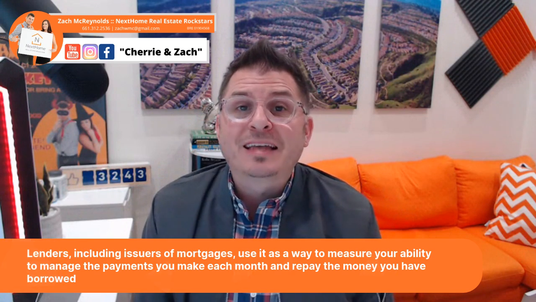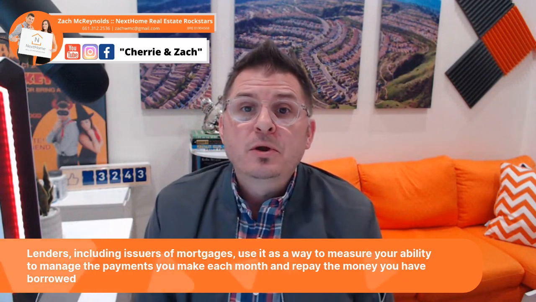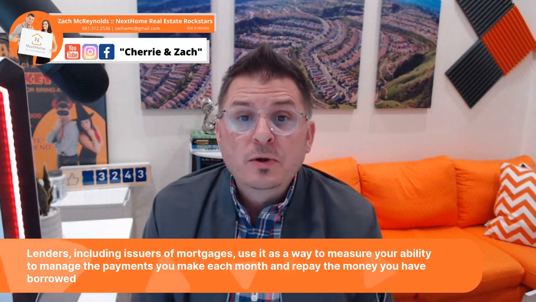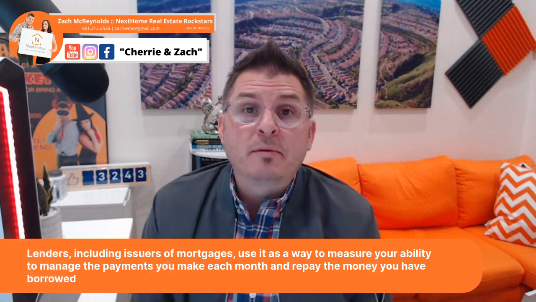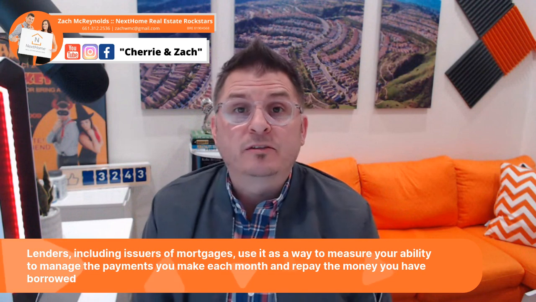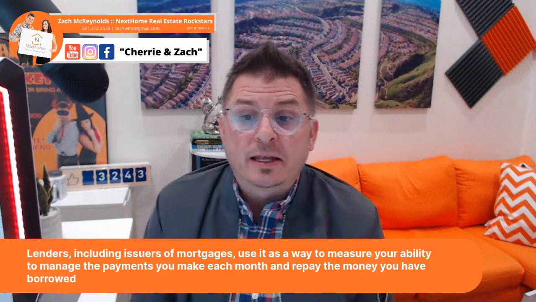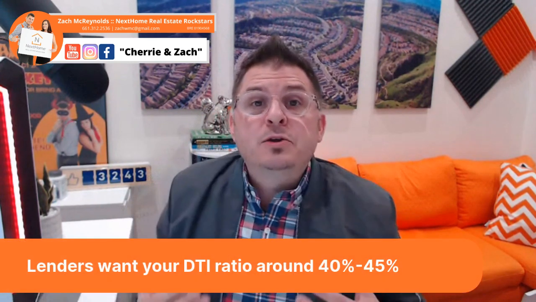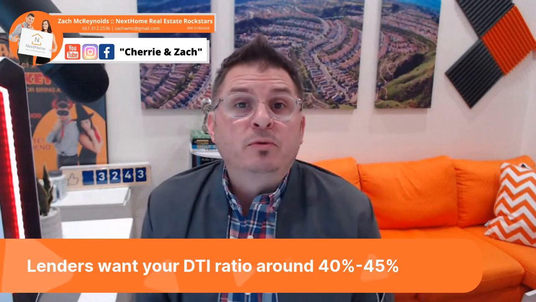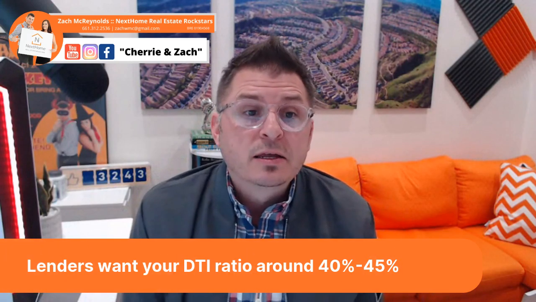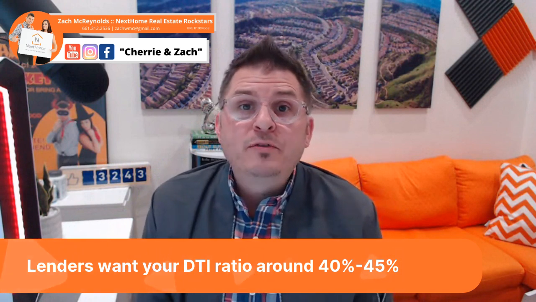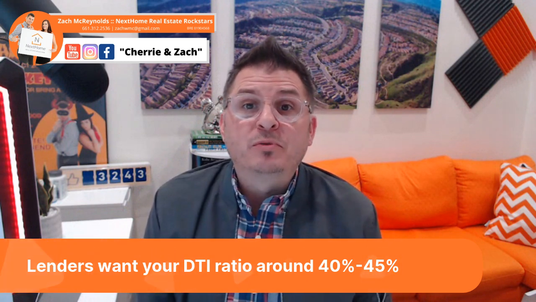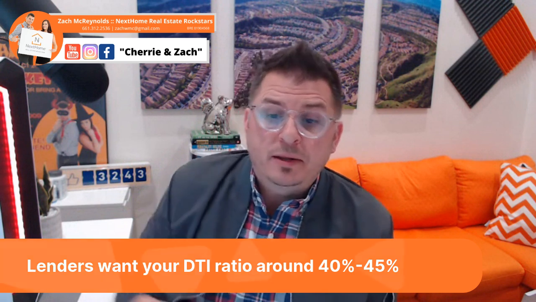So a lower DTI, a lower debt to income ratio, means that you're a stronger buyer, versus if you had a really high debt to income ratio, then they look at that like you're on the verge of not being able to afford your monthly payments. And at some point, you're going to slip and something's not going to get paid. Most lenders, when you're qualifying for a home, want that ratio to be somewhere between 40 and 45%. So your debt to income, all of your debts versus your income, should be between 40 and 45% in order to qualify for a particular property.